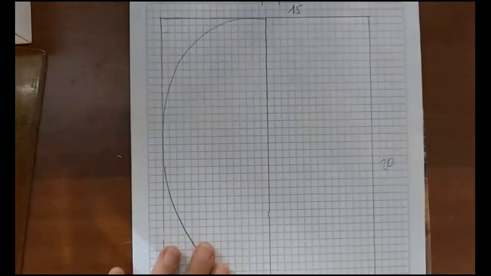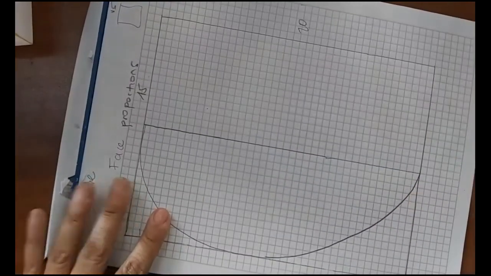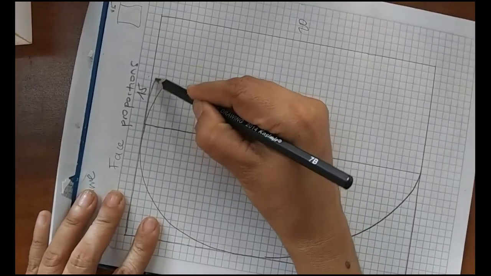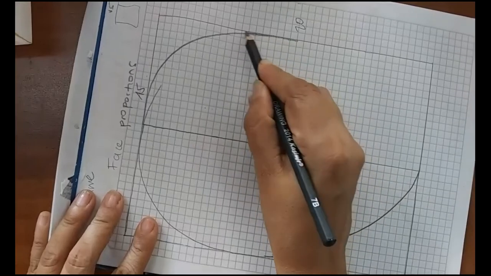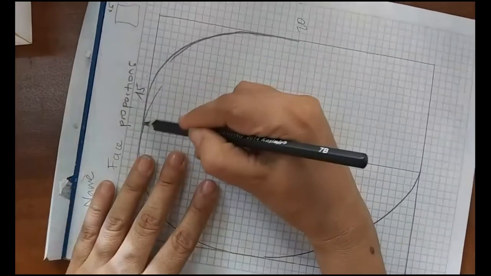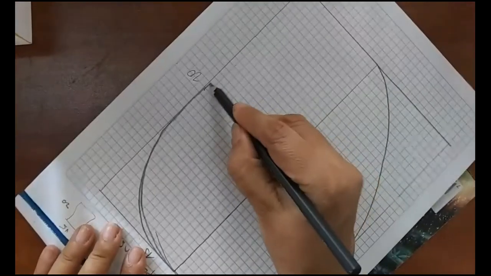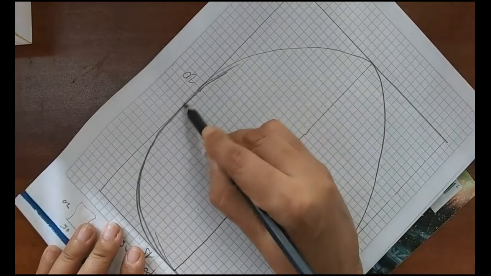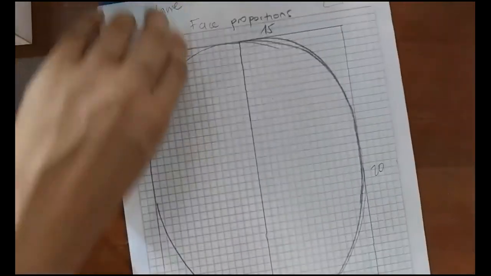And then this way. So this way, from here to here. Okay, I'm going to erase.